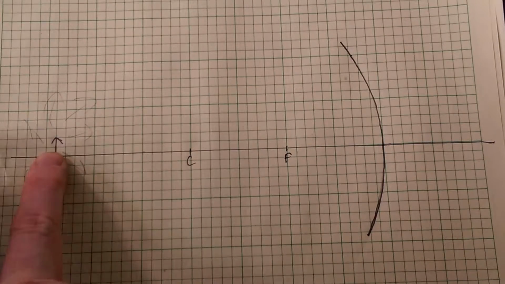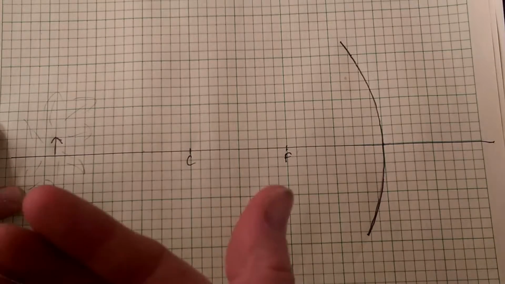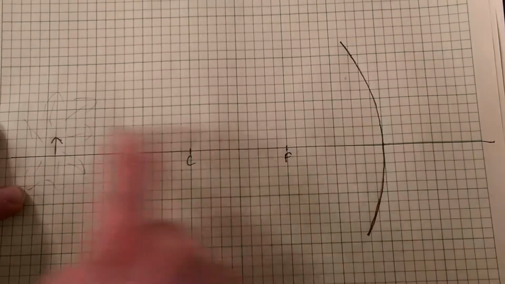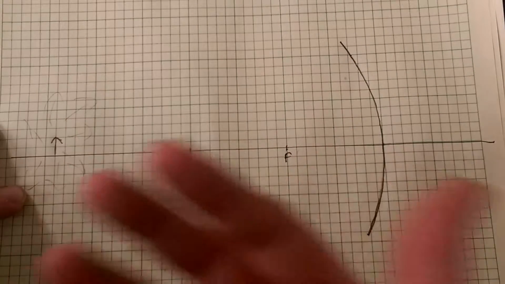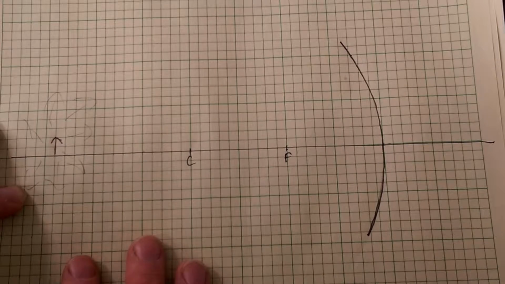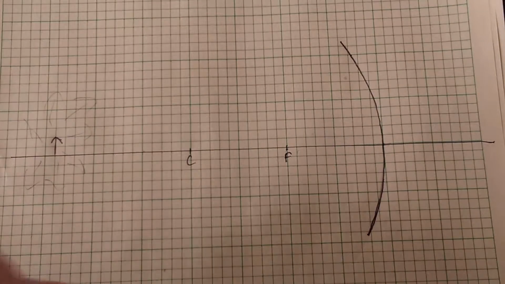So we're trying to figure out where the image is, and the way we do that is we trace the rays to the mirror, off of the mirror, and then wherever those reflected rays intersect, we know we have our image.